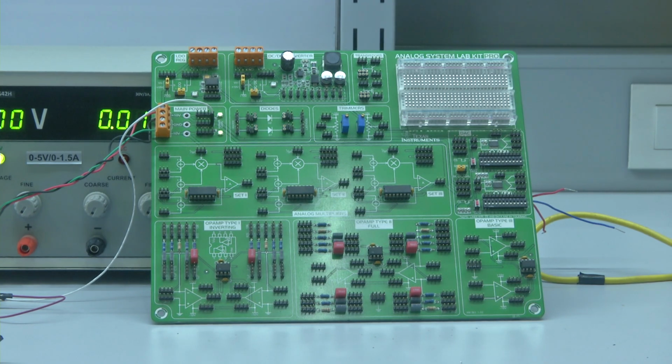Since we require a gain of 10, we have seen the resistances that we require in order to implement a gain of 10. So what resistances do we require? We require 120 ohm resistance as input and 1K resistance as feedback resistance. So let me take 120 ohm resistance.